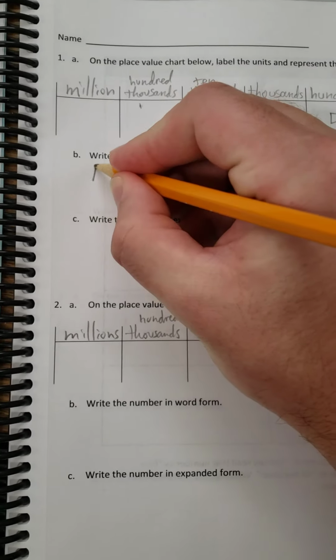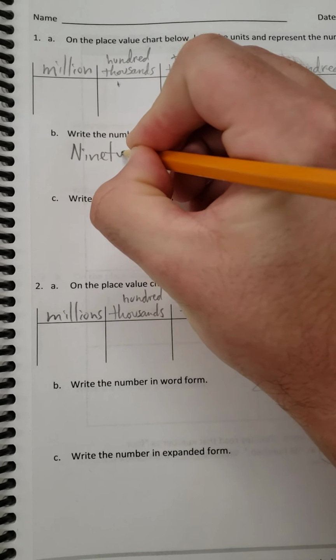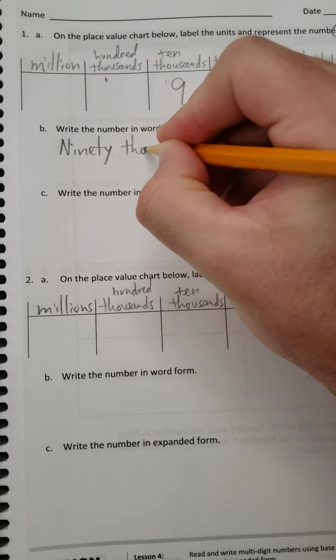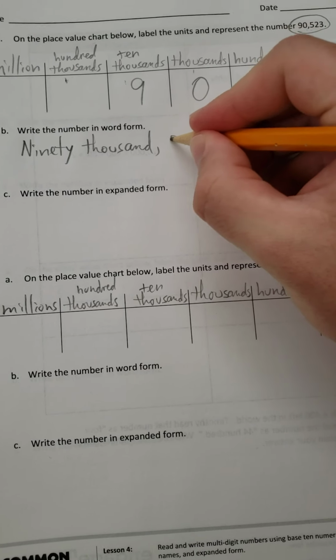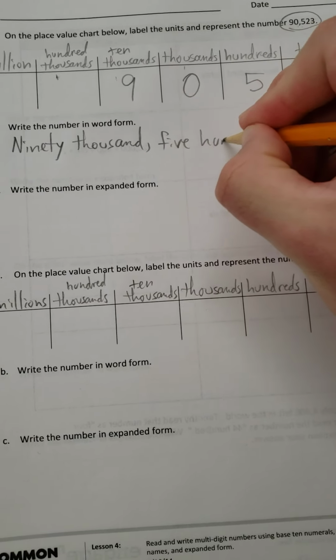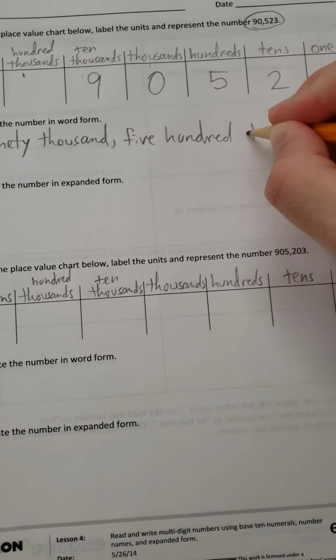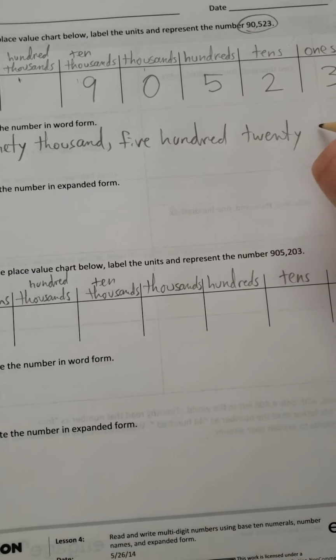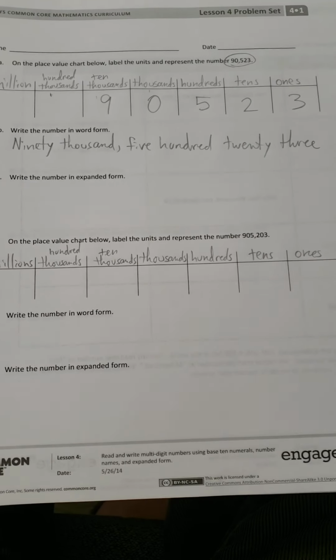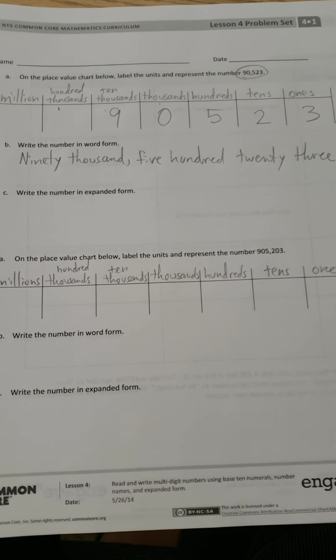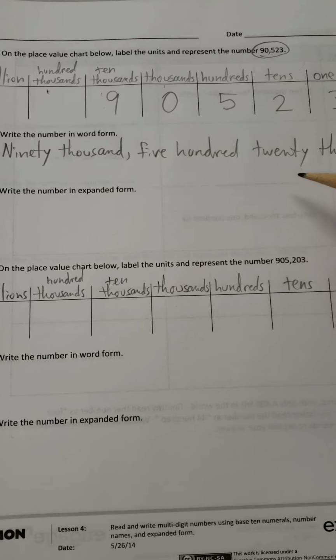So we're going to write 90,000, comma, 523. Okay, just writing out every single word we say when we say this number. That's word form. All words, no numbers.